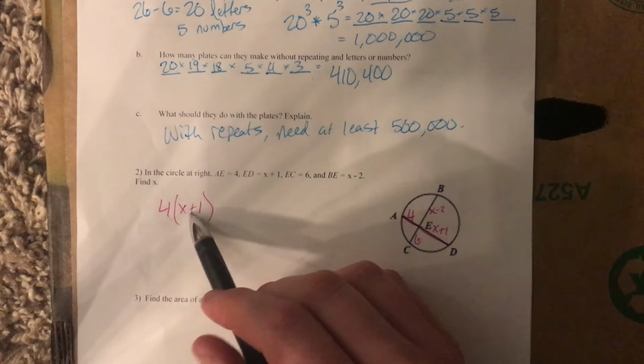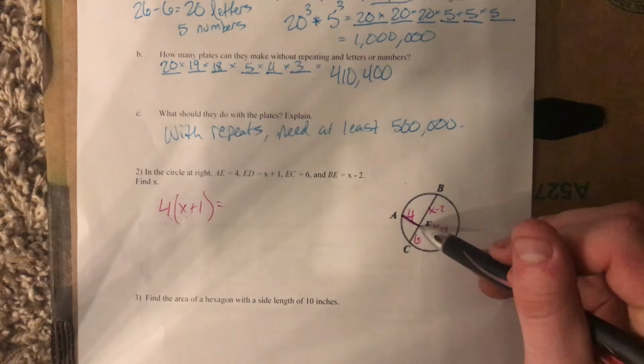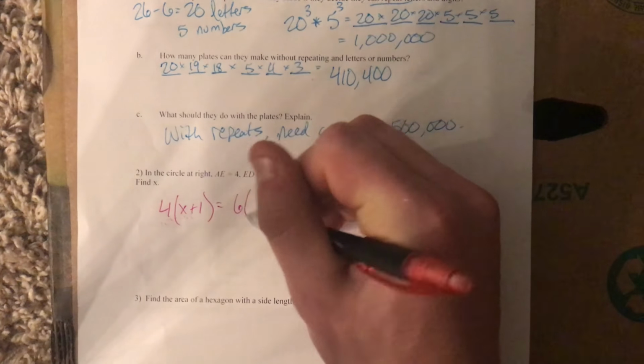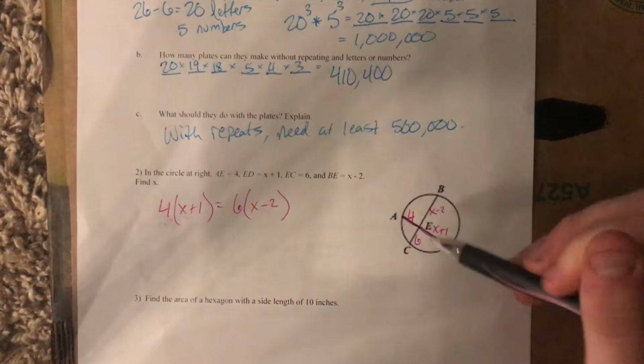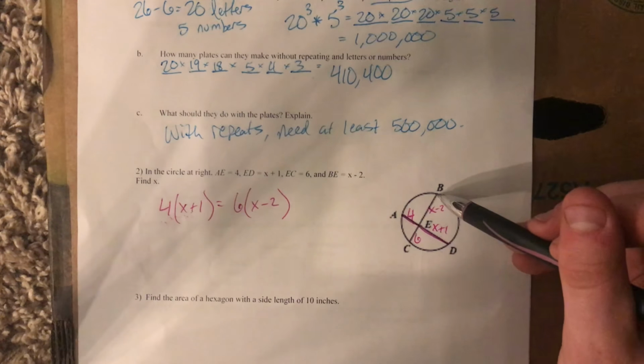So you're going to have this distributive property thing coming up every single time. Set this equal to the other chord, so 6 times x plus 2. Just really follow along with your pencil. Just trace along, right, and multiply as your pencil goes across the chord.